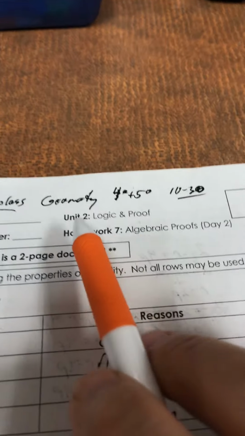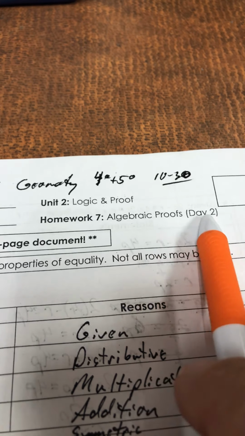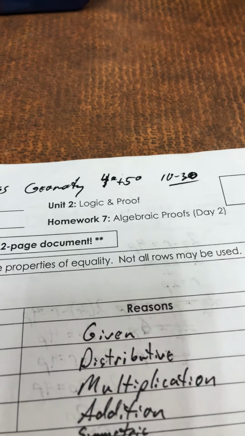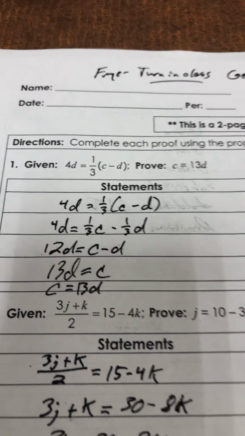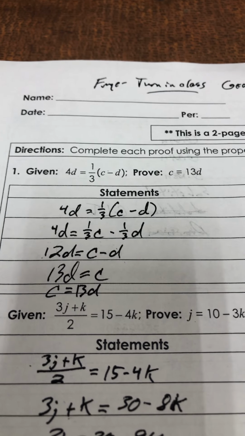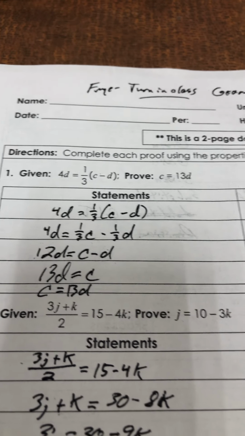I'm looking at Mr. Fry's Unit 2 Logic and Proof, Homework 7, Algebraic Proofs, Day 2. I'm going to take you through a few of these that I did in the classroom with some students, and hopefully these help you out. Not all of them, try some of the ones that I'm not doing with you on your own. Go ahead and make mistakes.